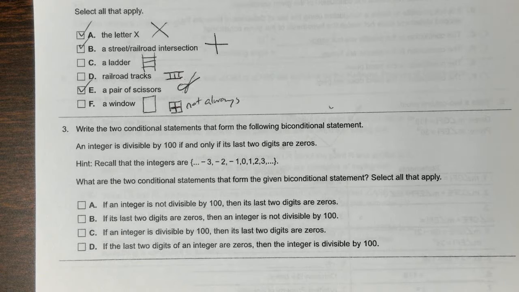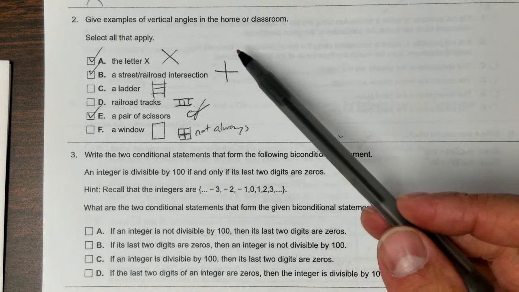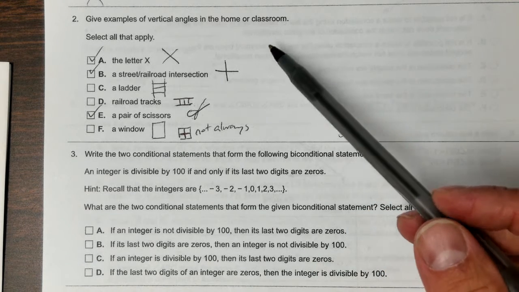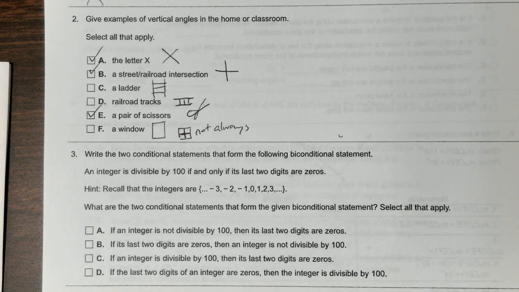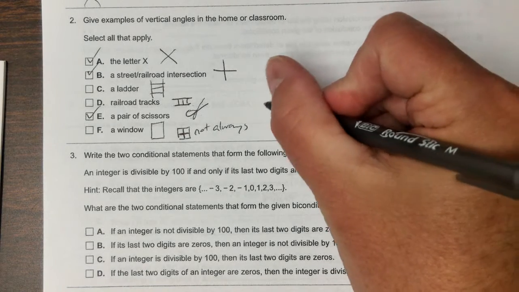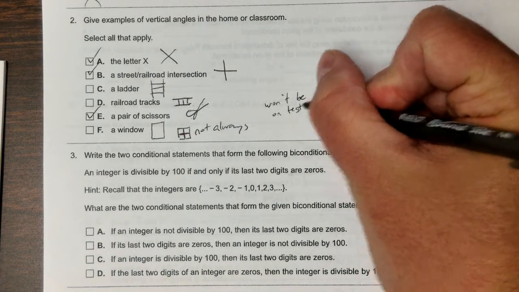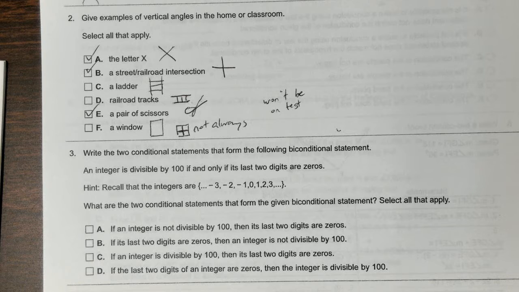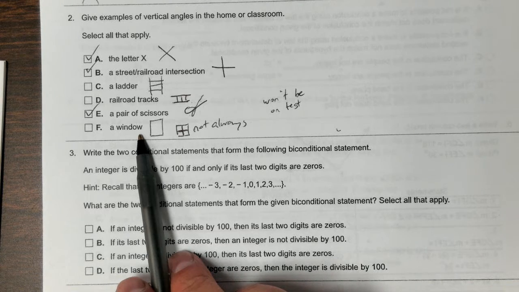Any questions? Oh, go ahead. In fact, I think I'm not going to put this one on the test, just in case. So this one won't be on the test, because I could see why somebody would want a window to be an answer.